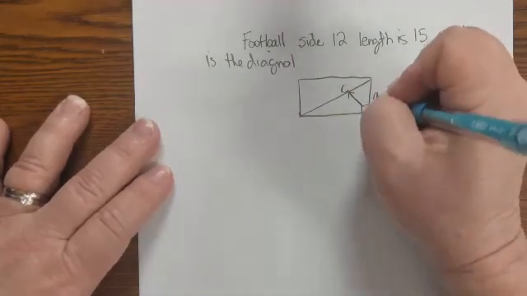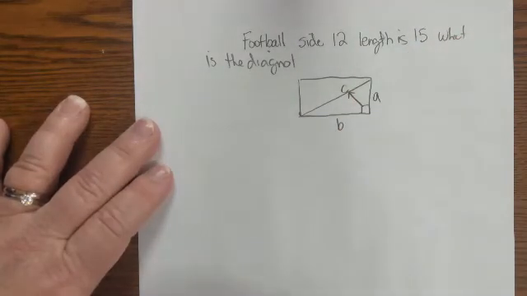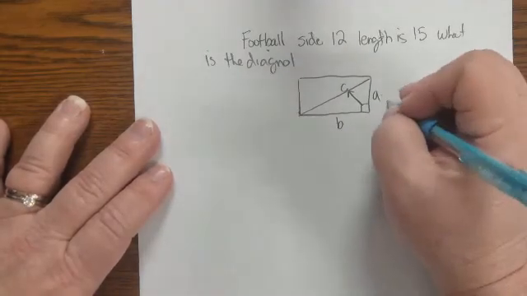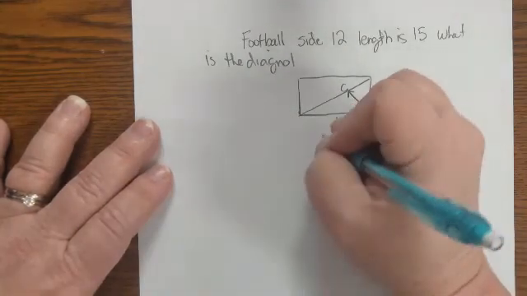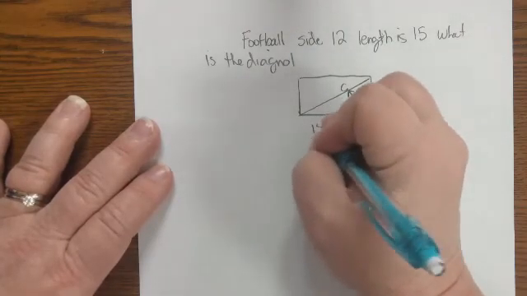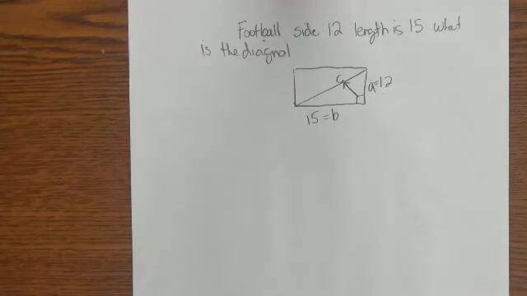Okay? You can put your letters anywhere you'd like to put, so it doesn't matter if 12 is here and 15 is here, or 15 is here and 12 is here. Okay? So if you want I will do this, but then you're just going to solve it like a Pythagorean theorem. Draw a picture of what they're telling you it is. It'll always be a rectangle, okay?